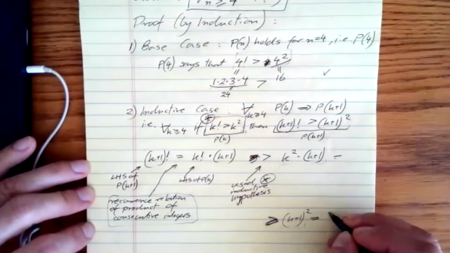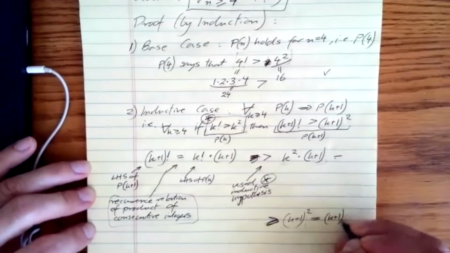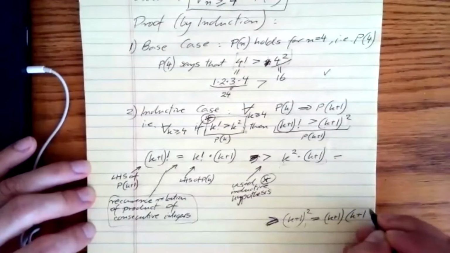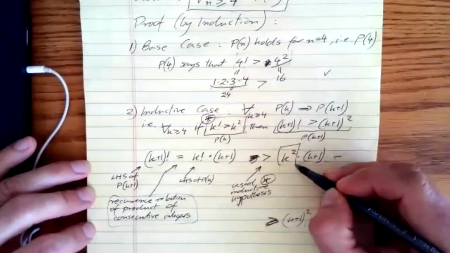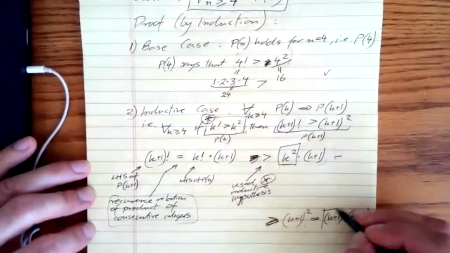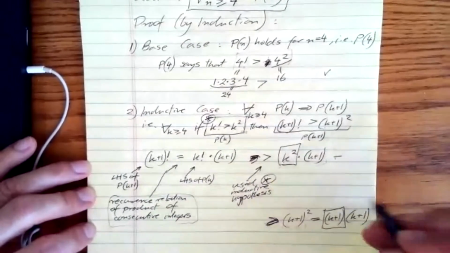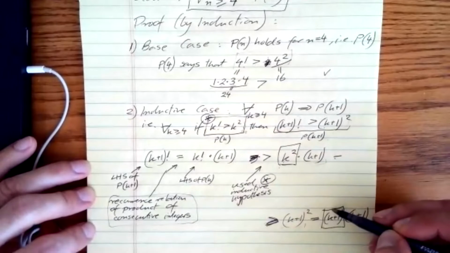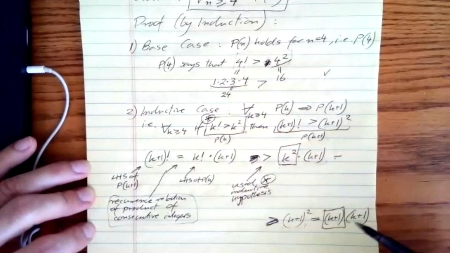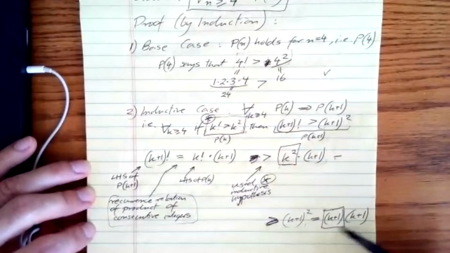This I can see: this is the k plus 1 times k plus 1, and this is something times k plus 1, and this is something times k plus 1. So if I can show that k squared is greater than k plus 1, then I will be done, because this thing would have to be greater than this thing then.